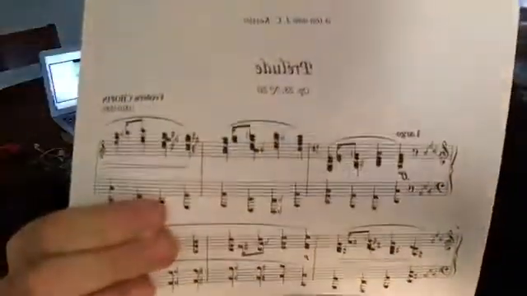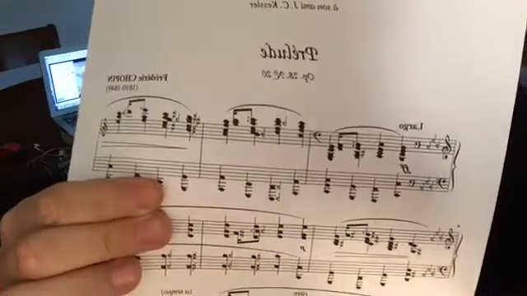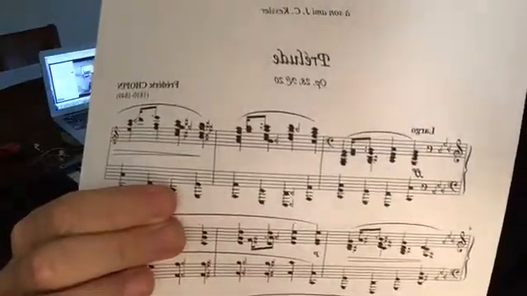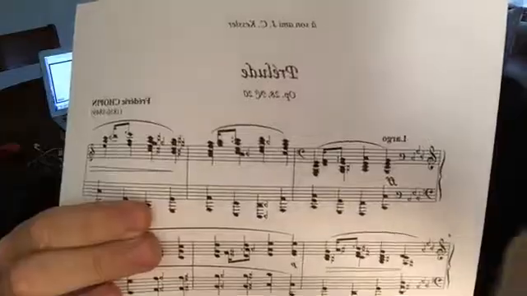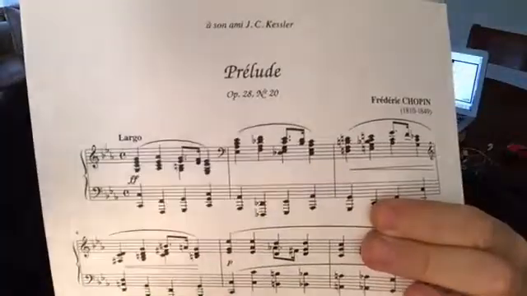I'm pretty sure that you can't see that. You can't read that. I'm going to fix that here real quick. Fix it so that you can read it. There we go.